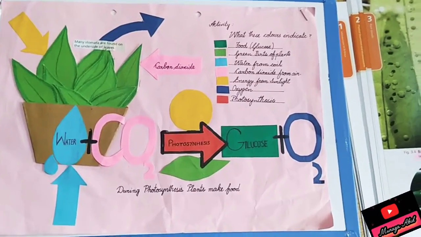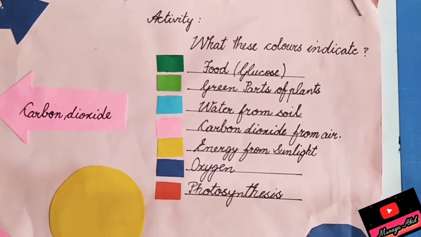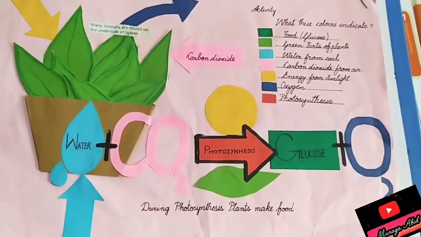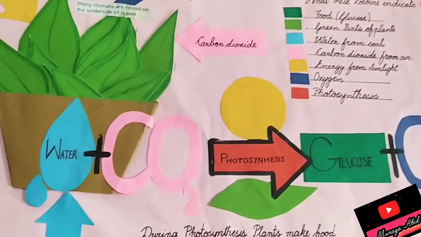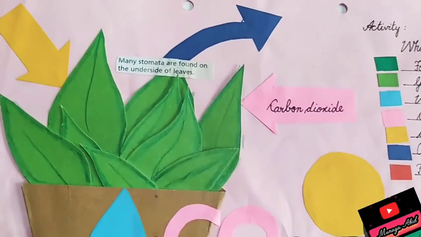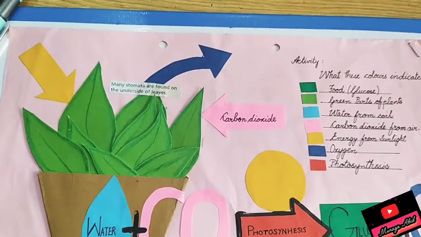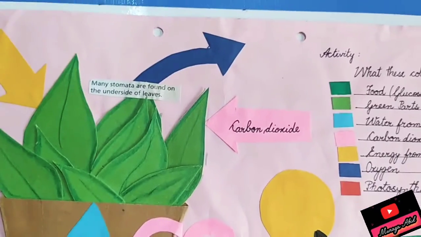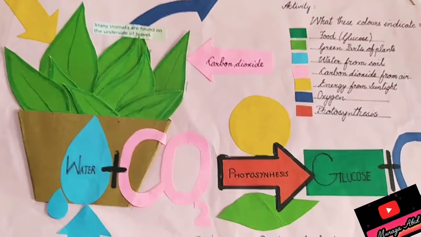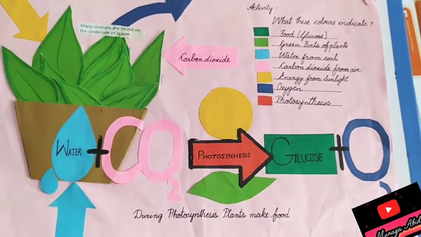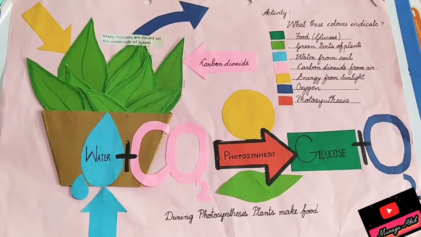Okay students, today we will start a very colorful activity. The activity is what these colors indicate. Okay, so dark green color is glucose, food. Light green color is of chlorophyll, which is in leaves, and water is in light blue color, right? And carbon dioxide is in pink color. Sunlight is as usual in yellow color, and red color is showing photosynthesis. This is the graphical, diagrammatical representation of photosynthesis.